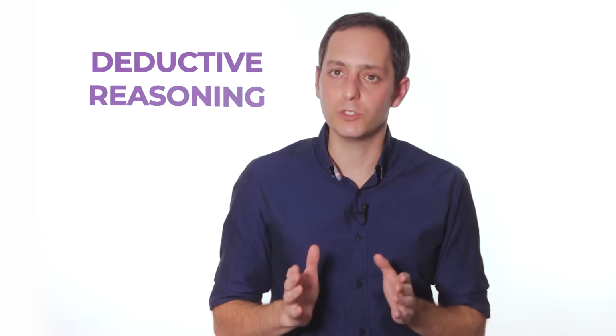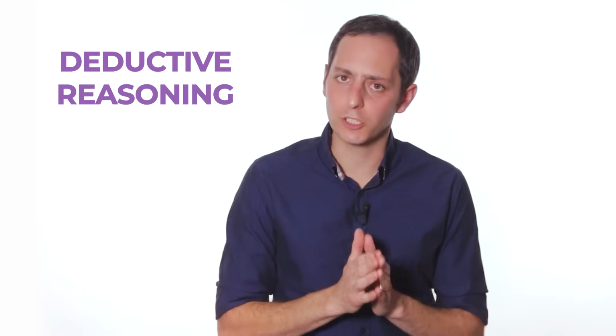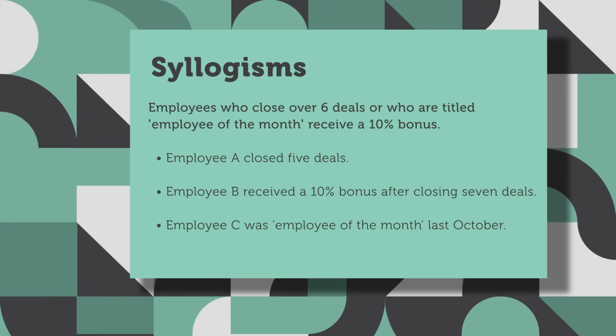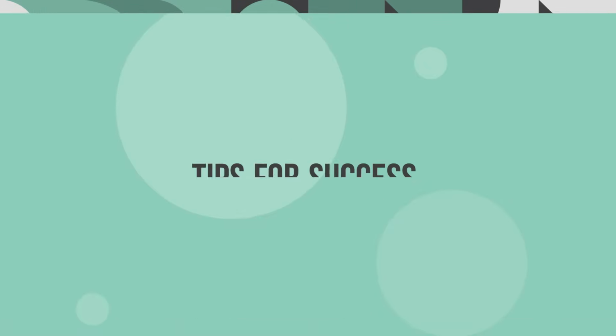The SHL deductive reasoning test is what you'd normally call a logic test. There are several types of questions in this test, but they will all assess your ability to deduce. One type of such questions, very common in SHL tests, is syllogisms. Syllogisms will present you with a set of premises which you should regard as true. You will then be required to determine which conclusions can or cannot be deduced based solely on the premises.